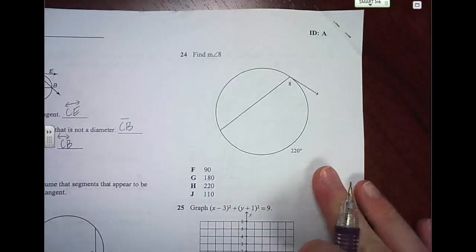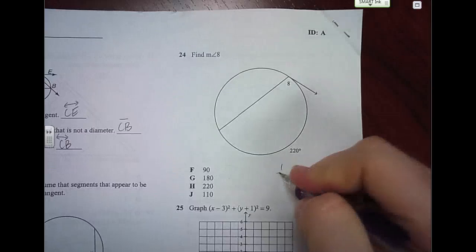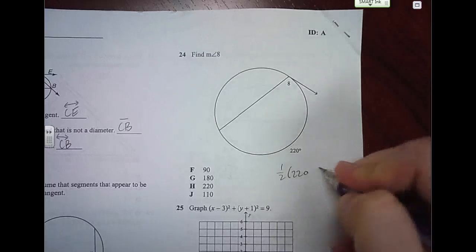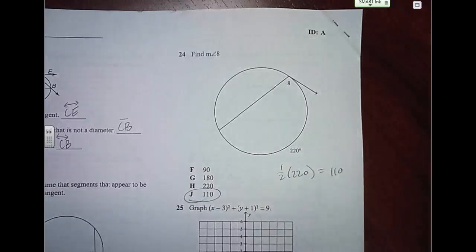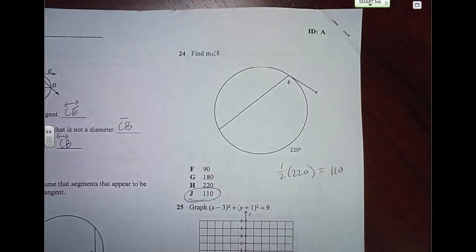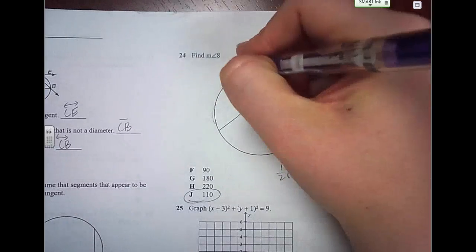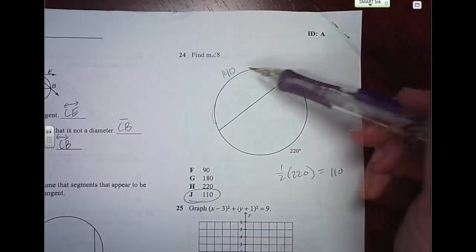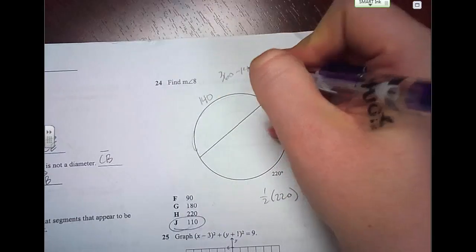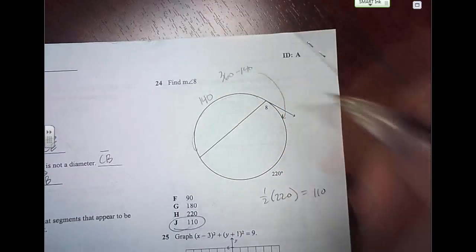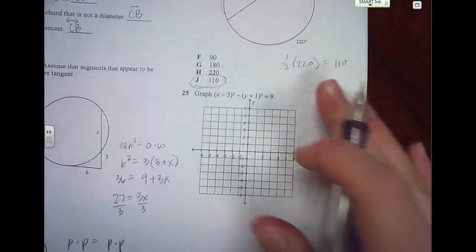24, find the measure of angle 8. So this one is a tricky one, but this is still just an inscribed angle, and our inscribed angle is just 1/2 times that arc, which would be 110. Now, let's say that in this case they gave us this one was 140. You can't do 1/2 times 140. You have to do 360 minus 140 to find this arc. And then from there, then you can do 1/2 times that arc. Okay, so just be careful.